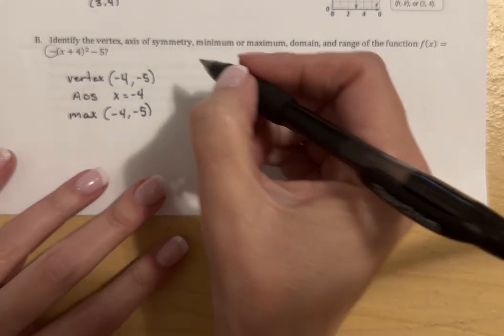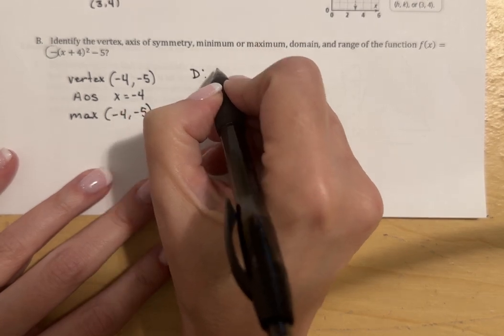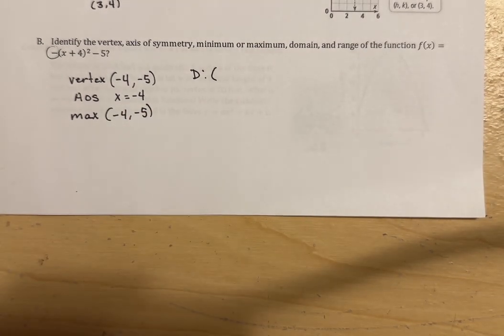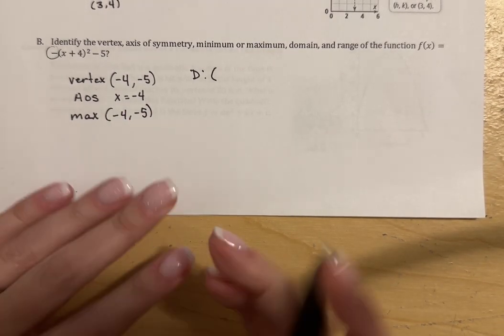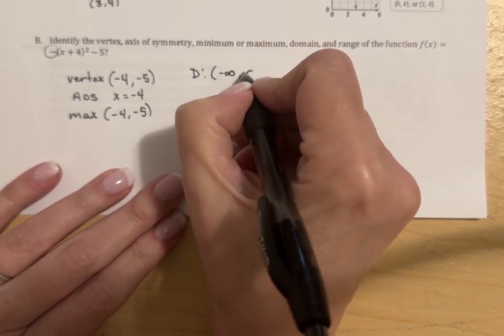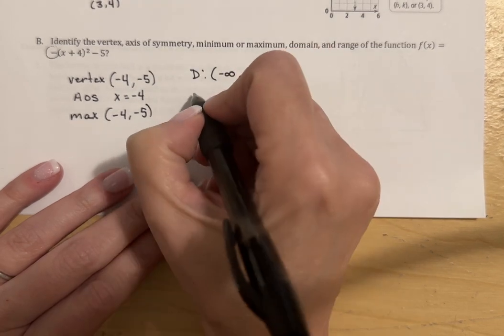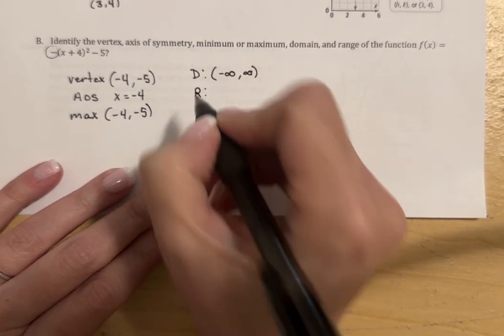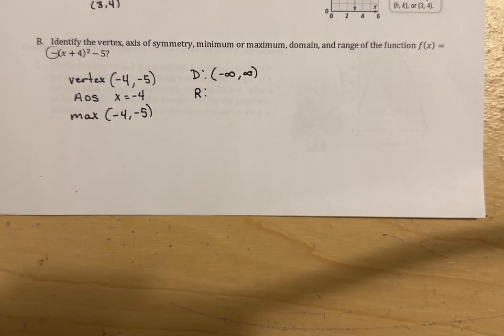Now let's talk domain and range. Your domain will always be the same on these because you can use any value of x, so negative infinity to positive infinity. Your range, on the other hand, is going to depend on your graph.